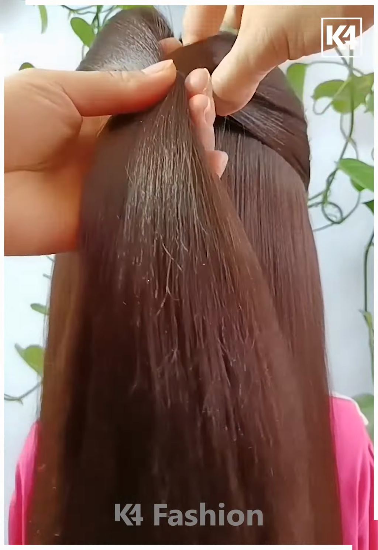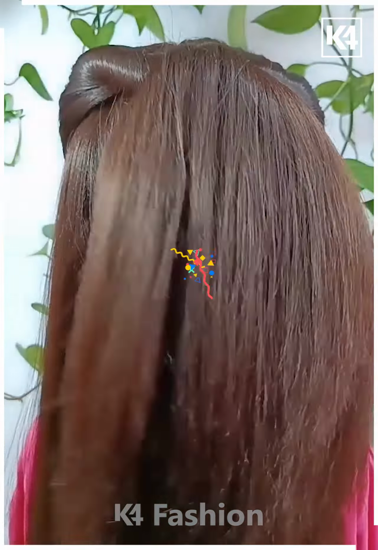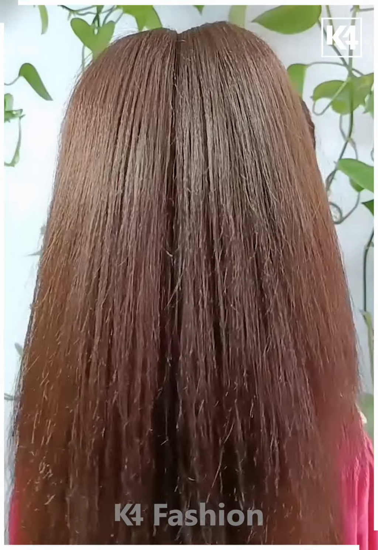Here we have 2 loops, then we take most of the hair through that loop, then we braid it.